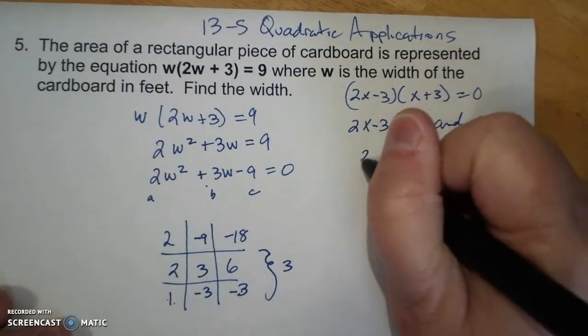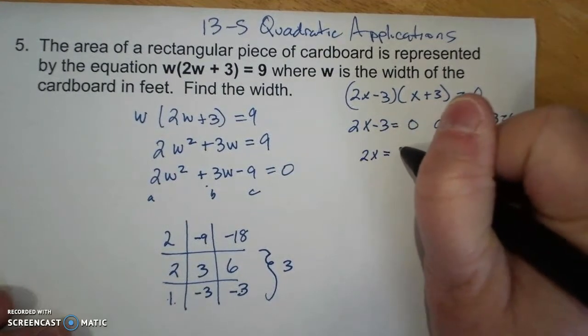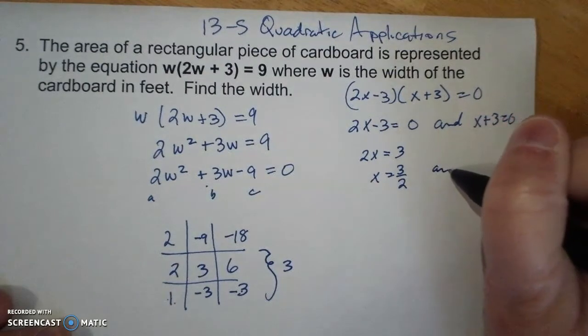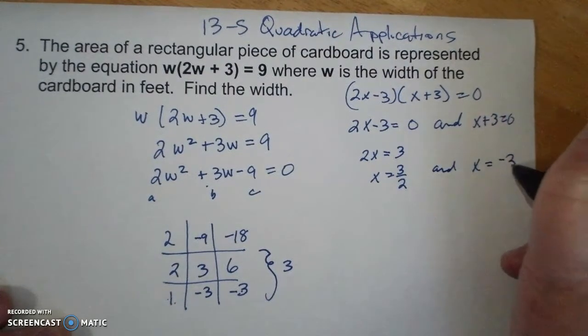I have 2x equals 3, x equals 3 over 2, and x equals negative 3.